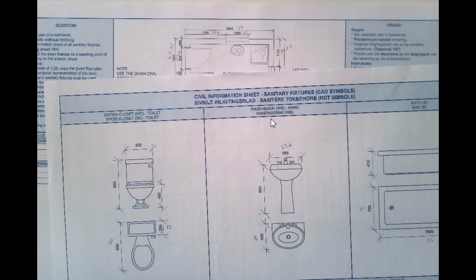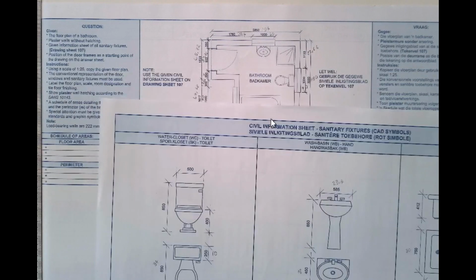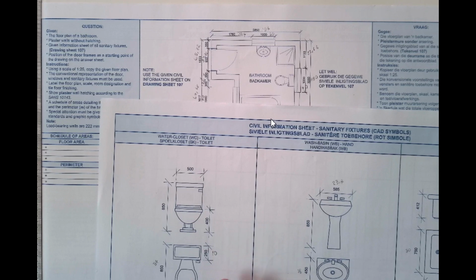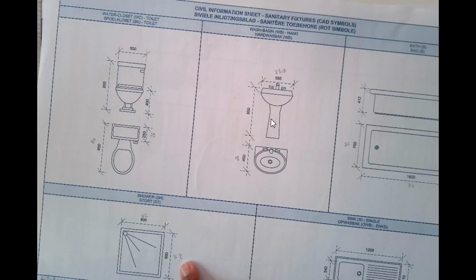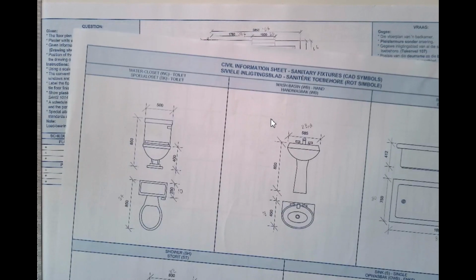When you look at your given drawing, you're given a floor plan of a bathroom. So we are drawing a bathroom, plaster walls without hatching, and you're given this information sheet that is on page 107. I have already started converting my dimensions according to the scale that we were given, which is scale 1:25.